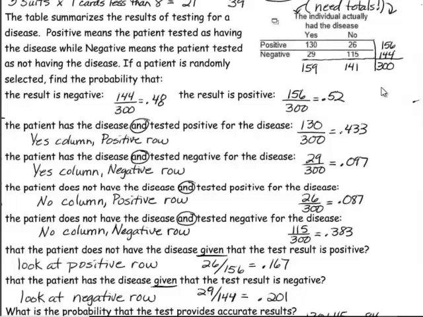Okay, the probability that a patient does not have the disease and tested positive, we're looking at that no column with the positive row. That would be a false positive. 26 out of 300 had that scenario.